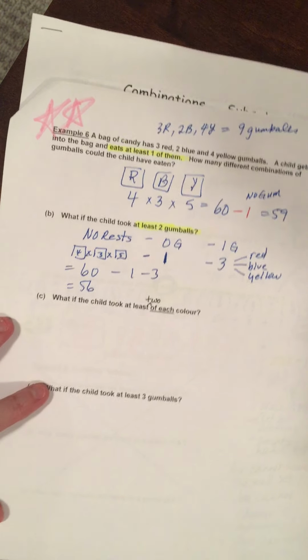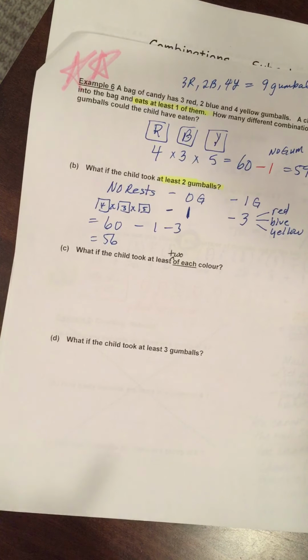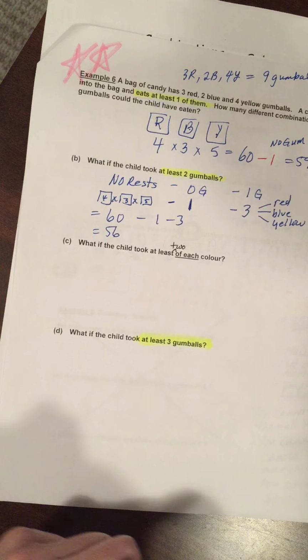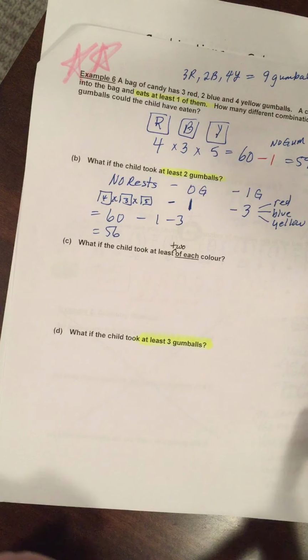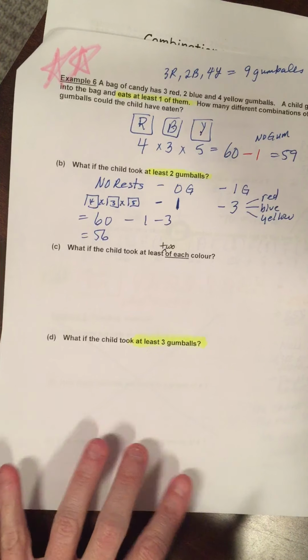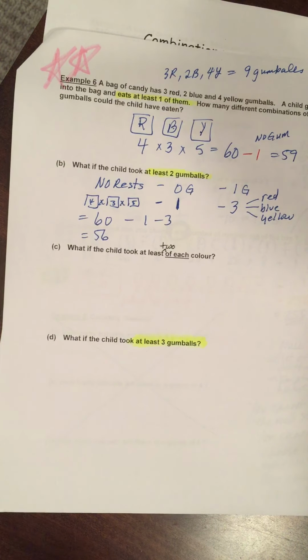Do me a favor, instead of doing C, let's scoot down to D. Because look at the follow through from B to D. How many different ways can the child eat at least 3 gumballs? So that means 3, 4, 5, 6, 7, 8, 9.